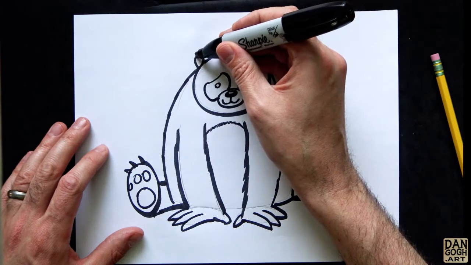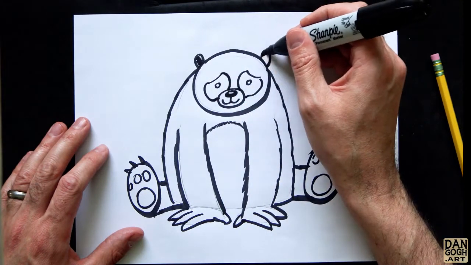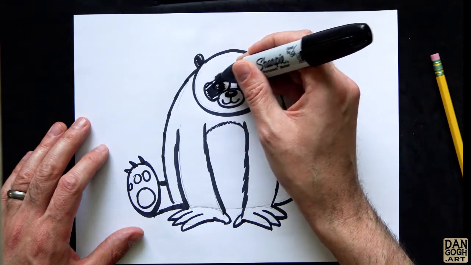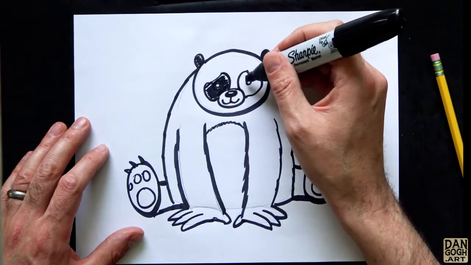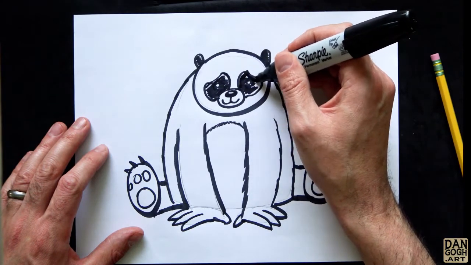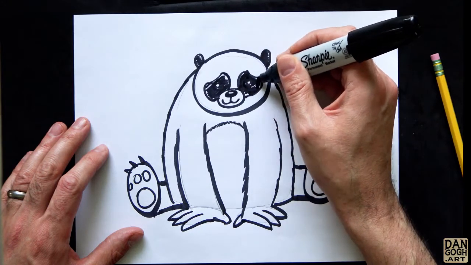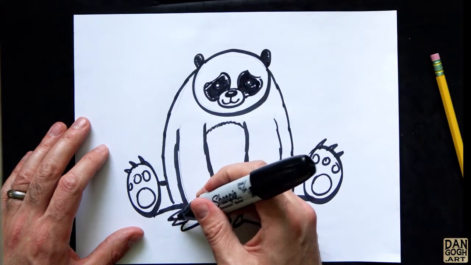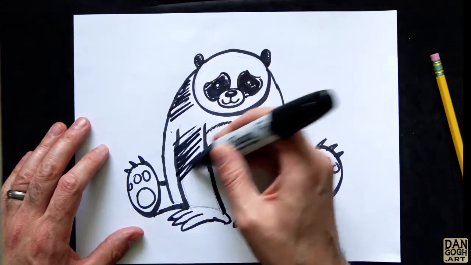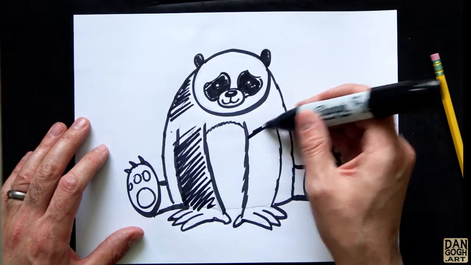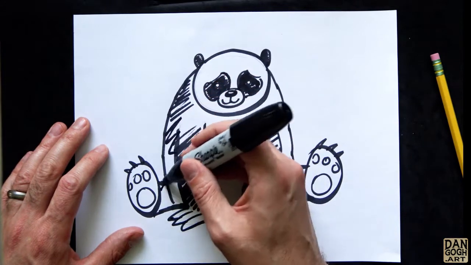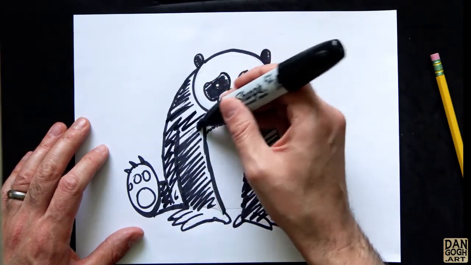And let's see, I'm going to use just some jagged lines. Fill those areas in. Now it's starting to look a little more like a panda. And then we would also fill in this area. A little bit easier with the pencil, but marker works too. And it's really going to be this whole area here.